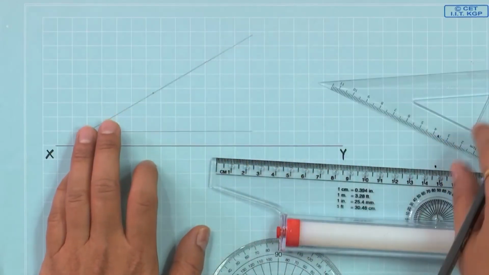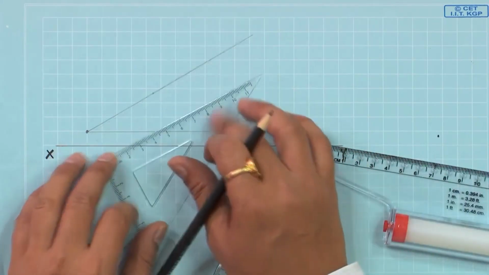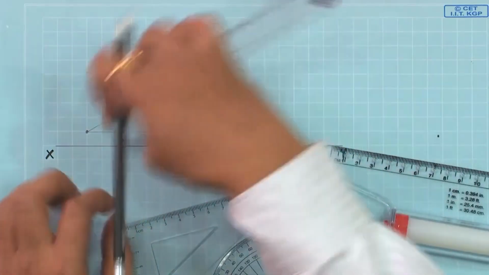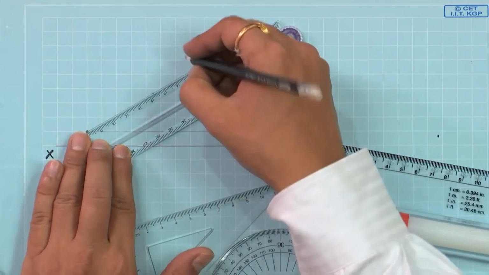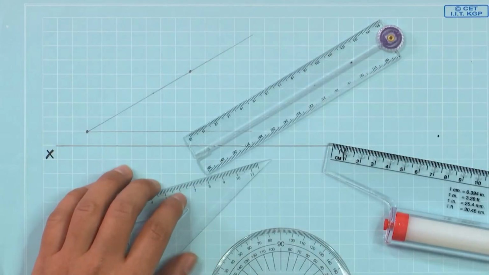In that way, on that locate 80 mm. Use our scale, locate somewhere there. So, this must be the point.